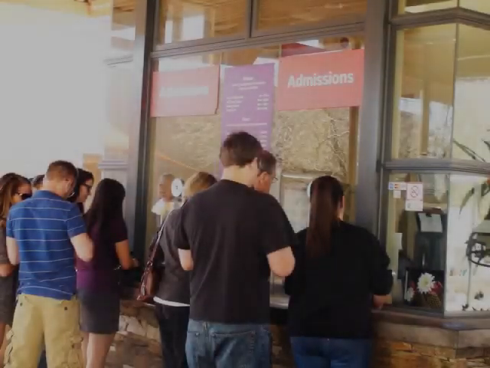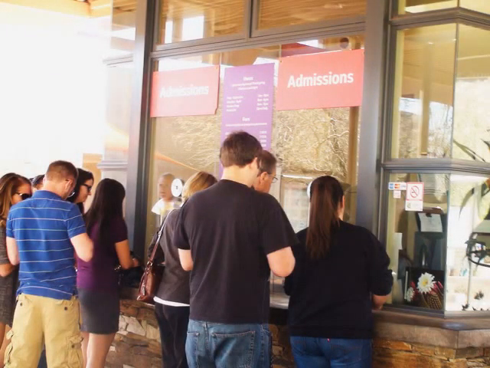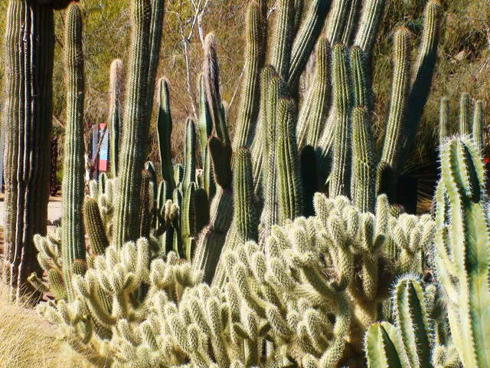The creosote bush is the most common plant in the Sonoran Desert. In fact, it's the most common plant in 3 of the 4 deserts of North America. The only one where it's not the most common plant is the Great Basin Desert north of here, and it's just too cold for it. But this plant is so common because it's a survivor.